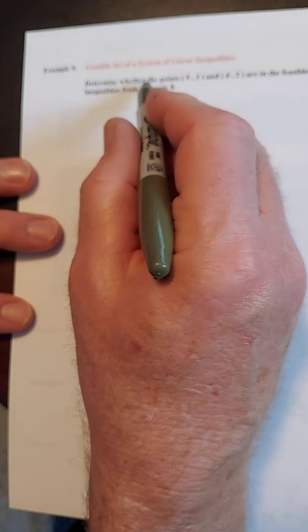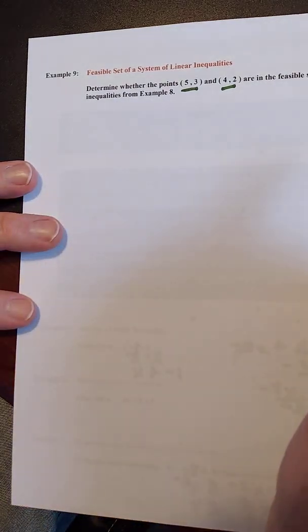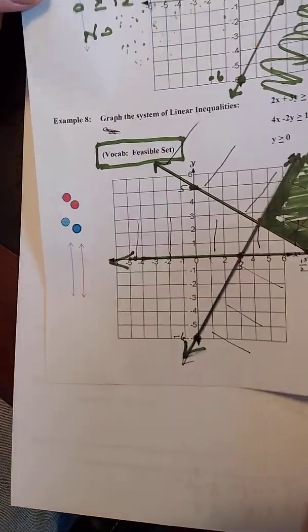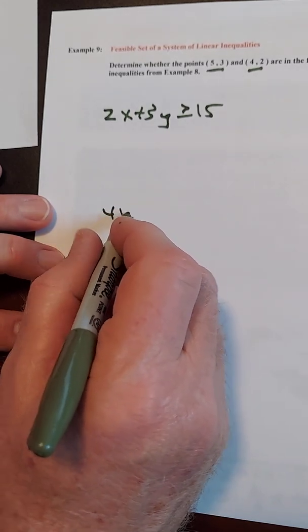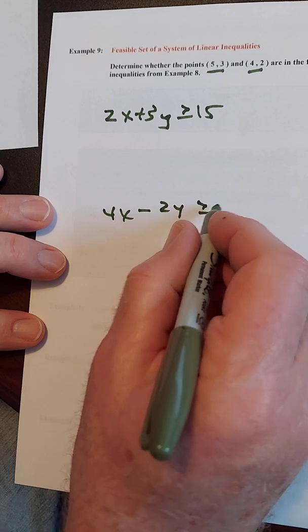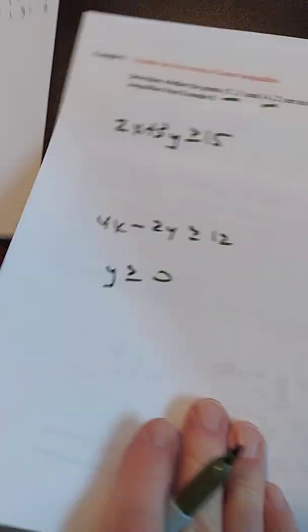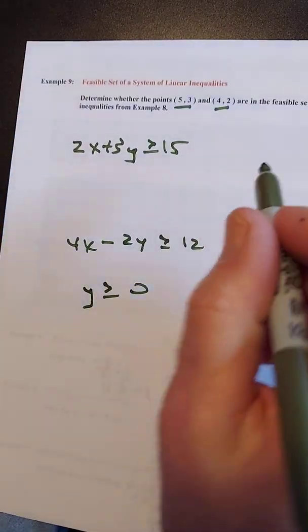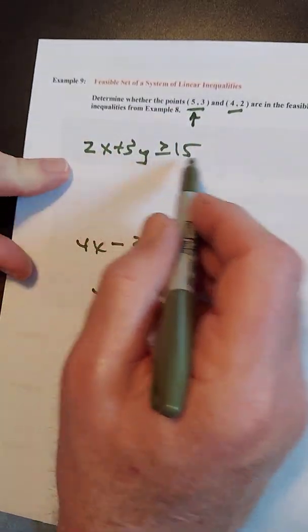Okay, now one more thing to show you here. This says feasible set of a system of linear inequalities. Determine whether the points (5, 3) and (4, 2) are in the feasible sets of the inequalities from example 8. So when we go back to example 8, that's what I just did here. We have these three things: 2x + 3y ≥ 15, 4x - 2y ≥ 12, and y ≥ 0. So what I want to know is these two points, and you do it individually. We'll start with this one. Does (5, 3) work for all three of these?